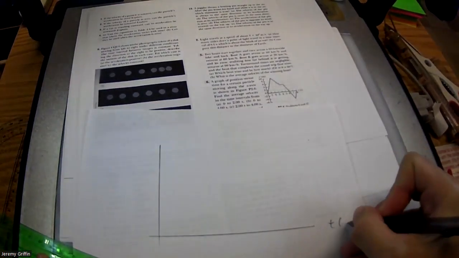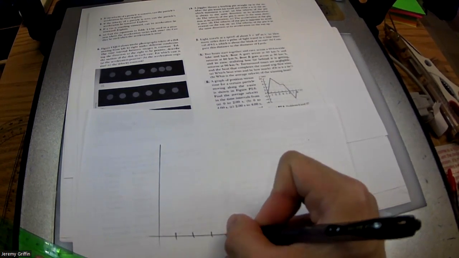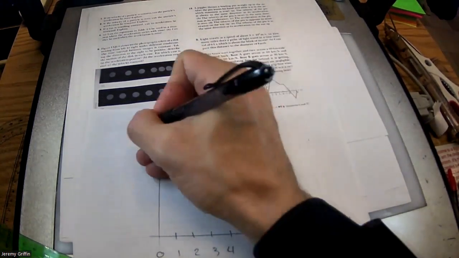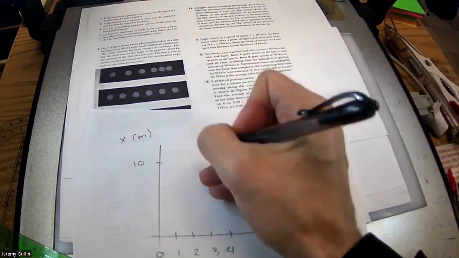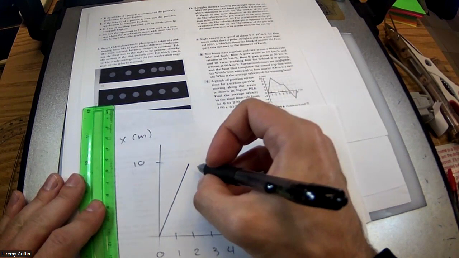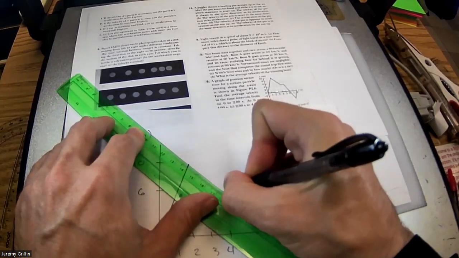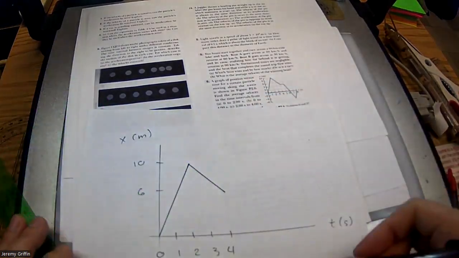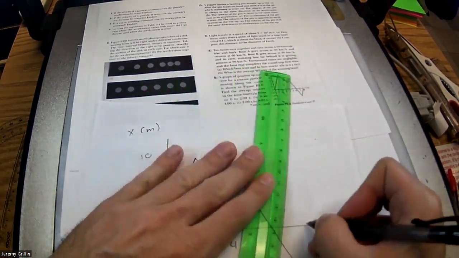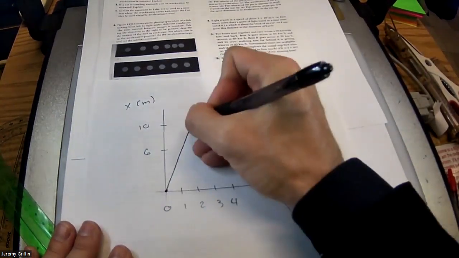So I've got time in seconds. I'm going to put the first 4 seconds of the story on here. We'll just solve it at that point. 0, 1, 2, 3, 4. This goes up, okay, x in meters, goes up to the 10-meter mark. And then goes down to 6 meters by 2 seconds later. It's kind of like this, right? And then the rest of the story goes like 0, 0, 0, something like that. All right, so 0 to 2 seconds, what's the average velocity?